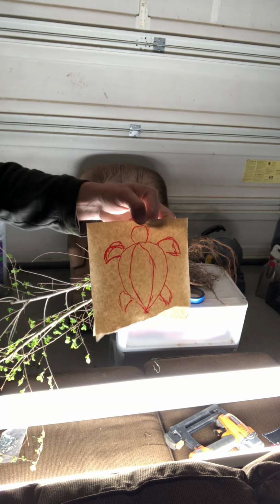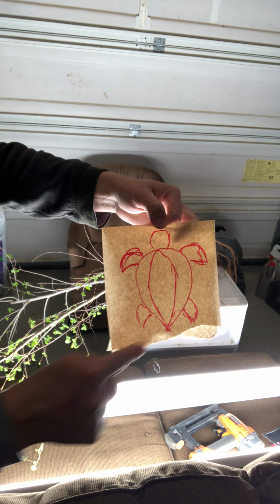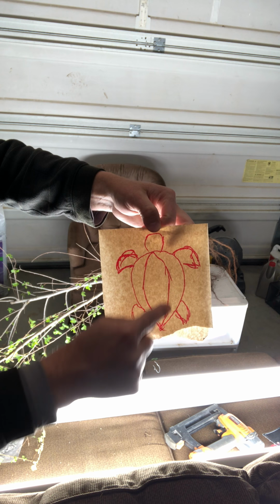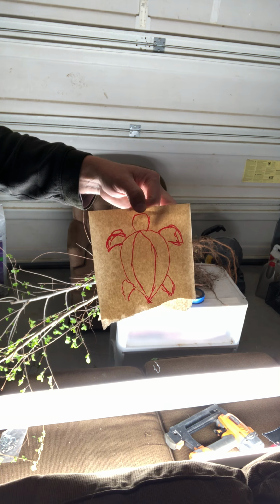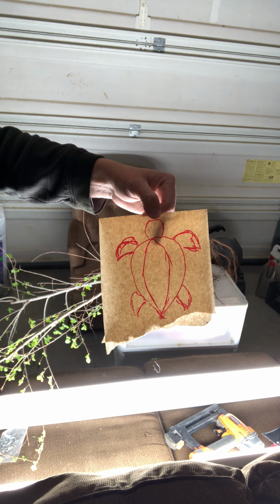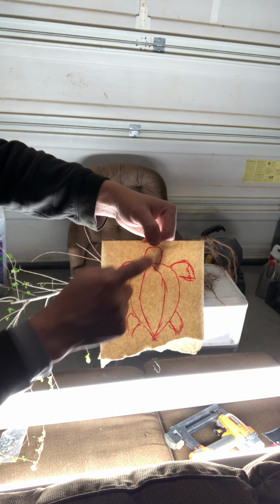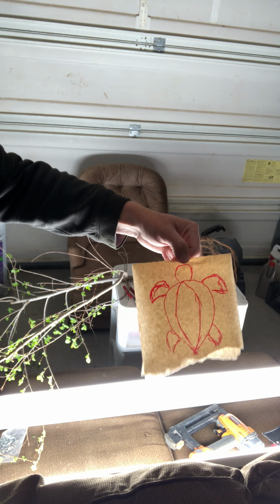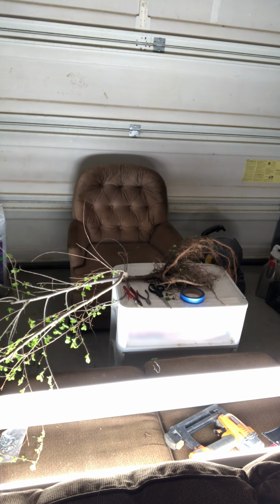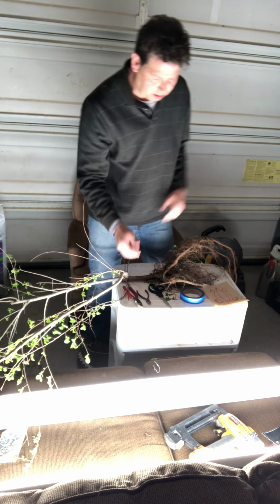So you can see that I'm going to make a turtle, and I want to make sure that the turtle comes to a nice little edge right here. I forgot what kind of turtles they are, but they have that soft back instead of the hard back. I'll make sure the fins are identified nicely and the head is prominent. Those are the things I'm looking for. And these are the tools that I'm going to be using to create that product.